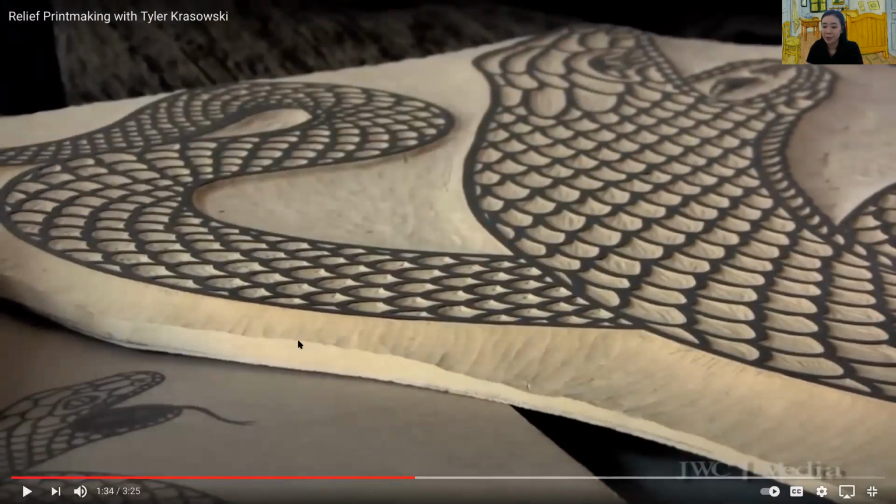All right, so here's the quiz. Is this woodcut or wood engraving?